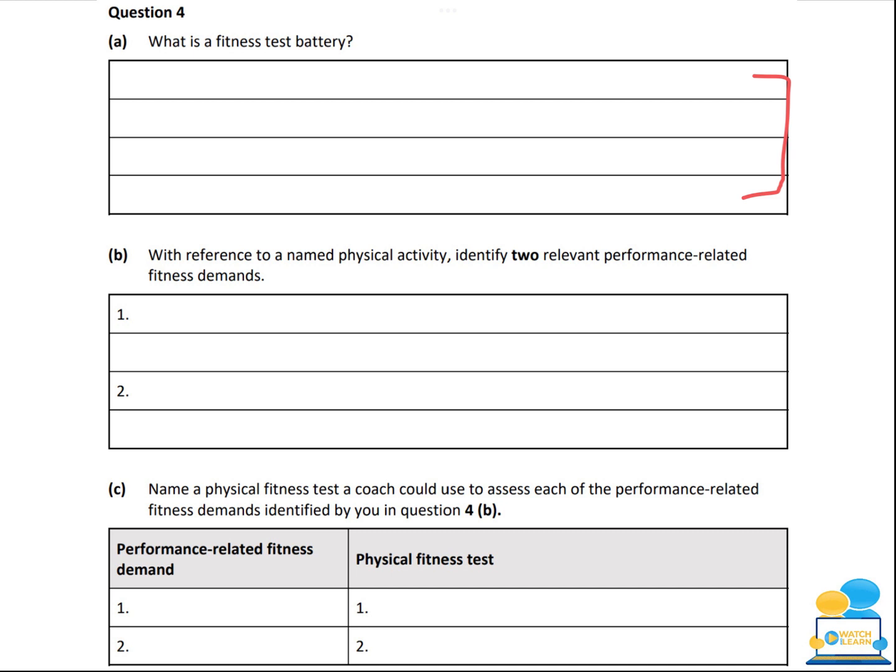So with reference to a named physical activity, identify 2 relevant performance related fitness demands. Okay, so here you would have again reference to your physical activity. You name that early. So in javelin, in gymnastics, in dance, the 2 components of performance related fitness that are important are whatever. Okay, and you would name and explain them here because it does say identify. So provide the component as well as a brief definition of what it is.